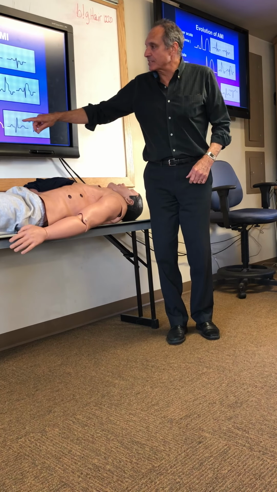Now, how many have gone through the talk that the American Heart people sometimes give about identification and grouping of contiguous leads? Have people been through that before? Is this boring? What we do is we start looking at patterns on 12 lead EKGs for MIs. What you see in front of you is a 12 lead in groupings.